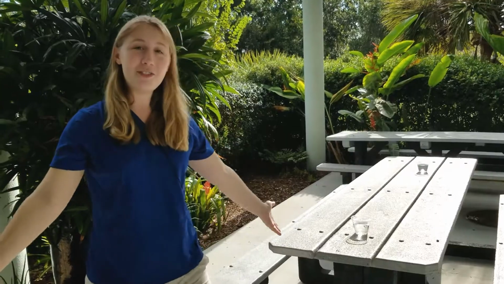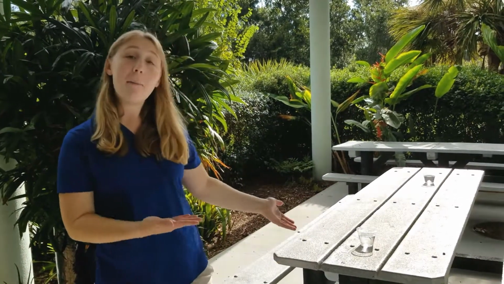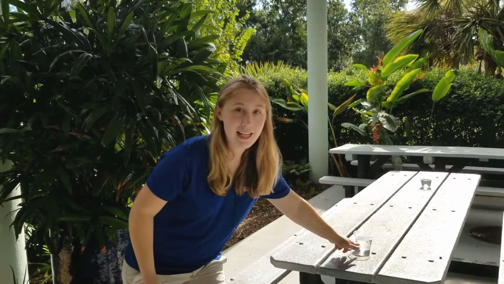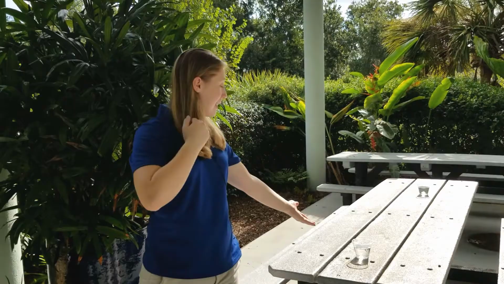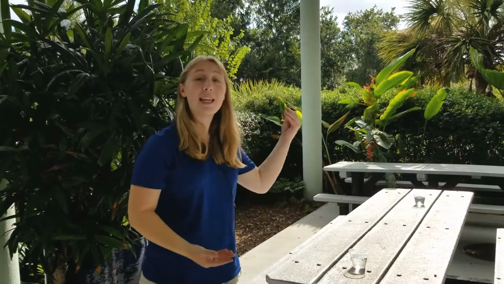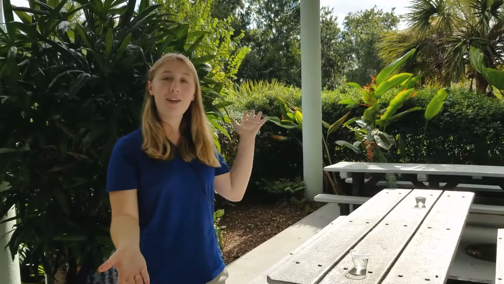And that's it. You have started the process of evaporation. So every few hours, come back and check on your cup and make another mark where the new water line is. Because once it sits in the sun, it will evaporate. It will change from a liquid into a gas, because that's what evaporation is. It is when liquid such as water changes into a gas such as water vapor.